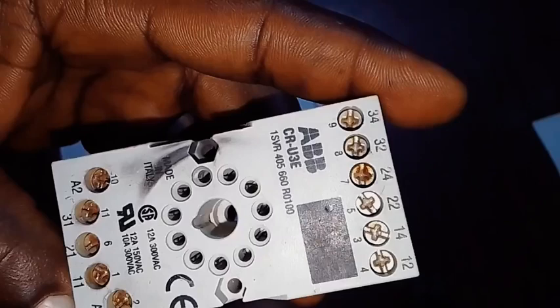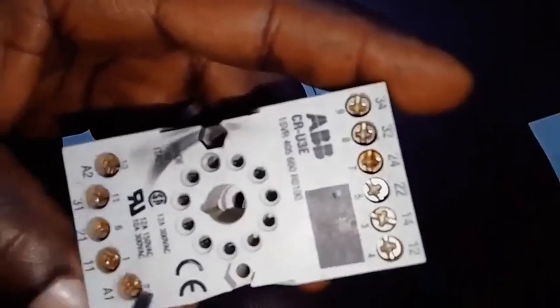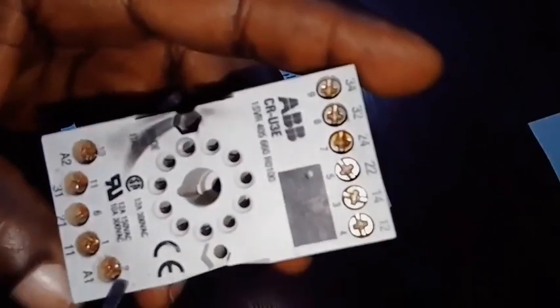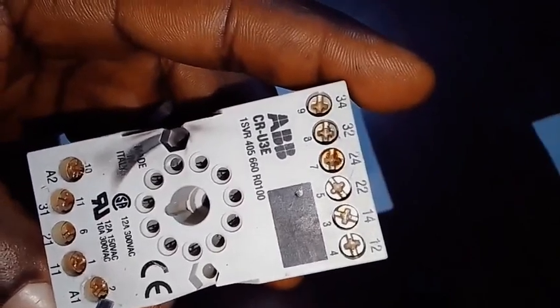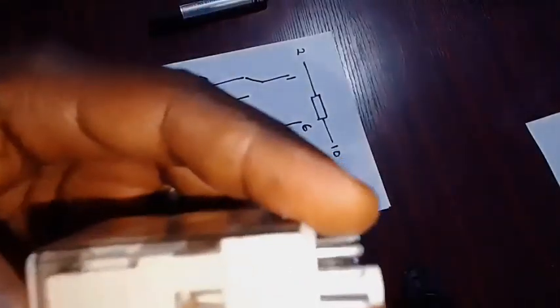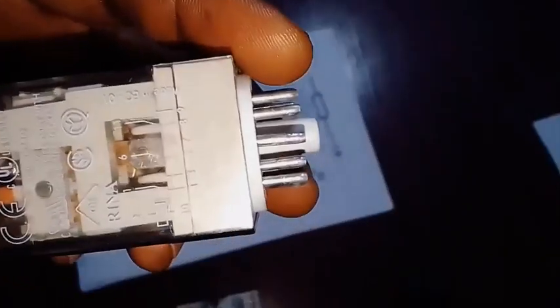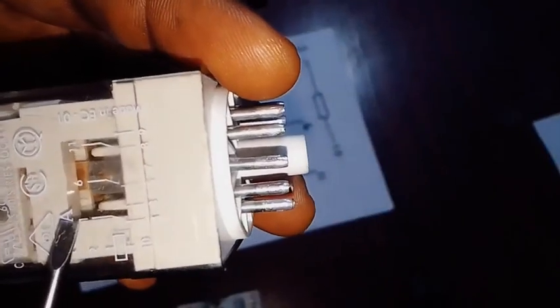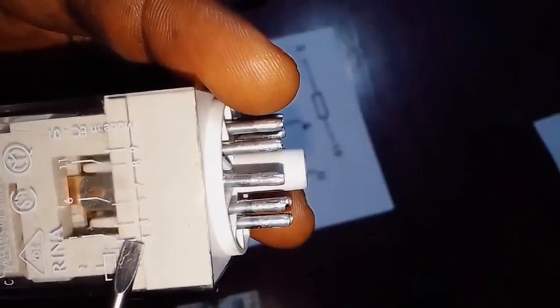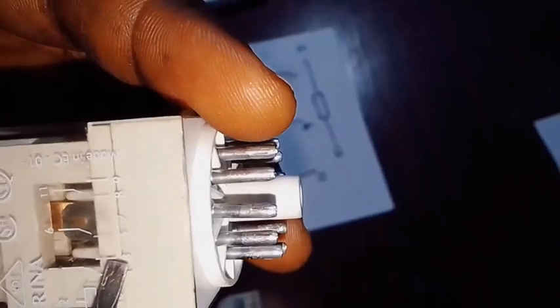So from our diagram, we can know which position to do our connection. 2 and 10 are the coil. From the diagram we also saw 1 and 4 as normally closed, 1 and 3 as normally open.